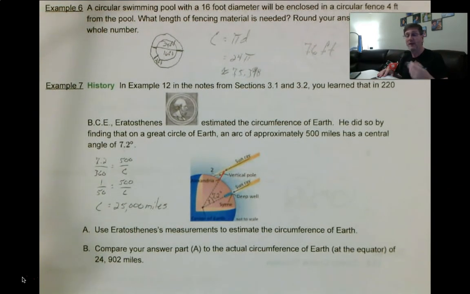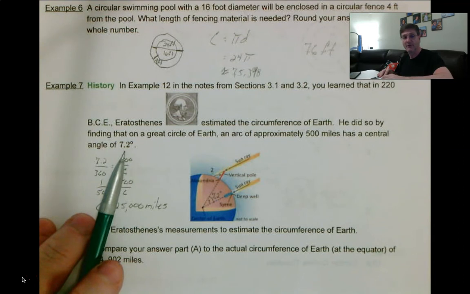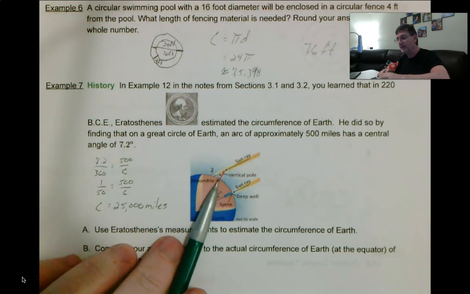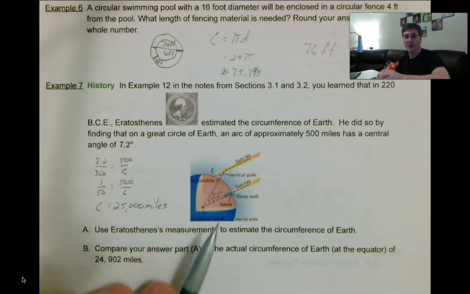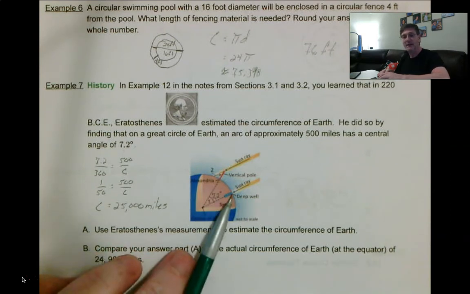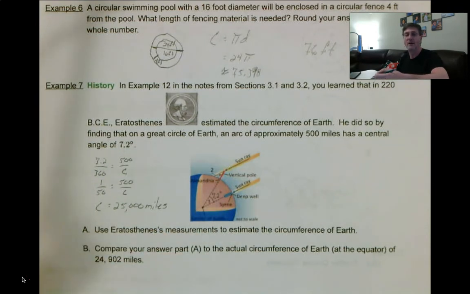Now, we don't know Eratosthenes' actual answer. We do know that he measured the angle at 7.2 degrees. The problem is the units that they used for their measurements between two cities has been lost over time. It was called a stadia. But historians and mathematicians don't know how long that measurement is in miles or kilometers.